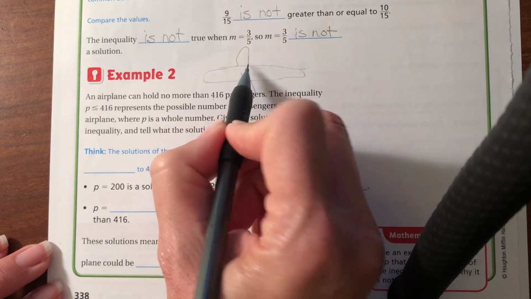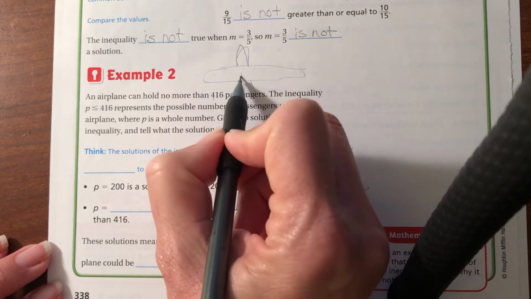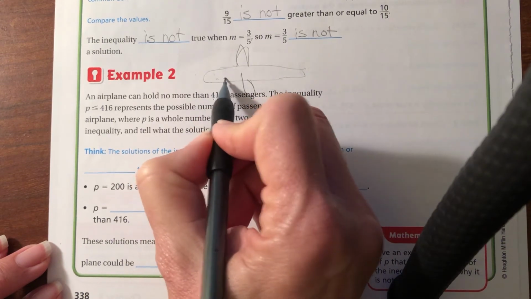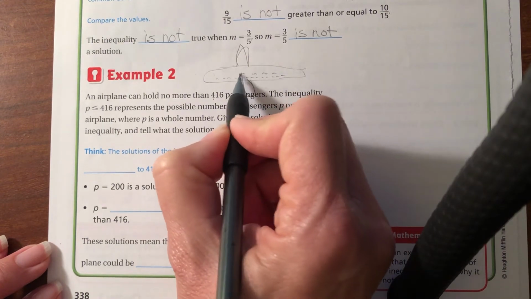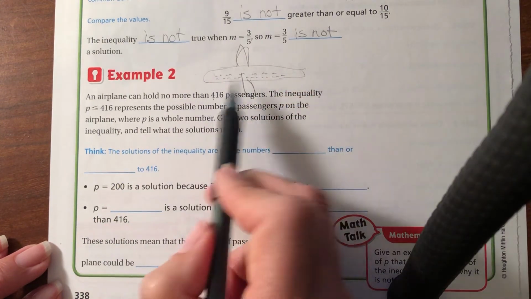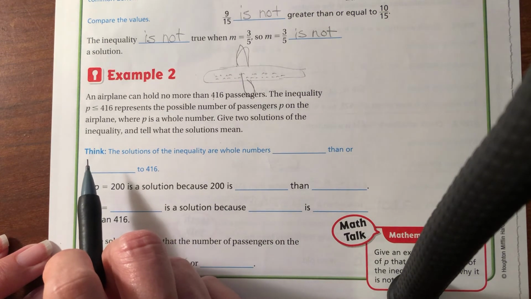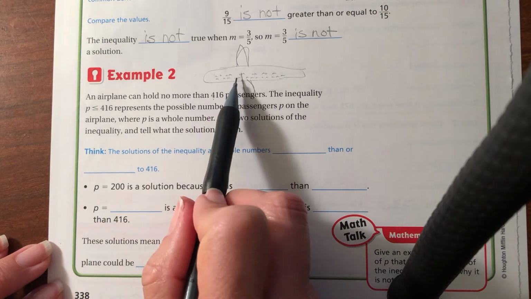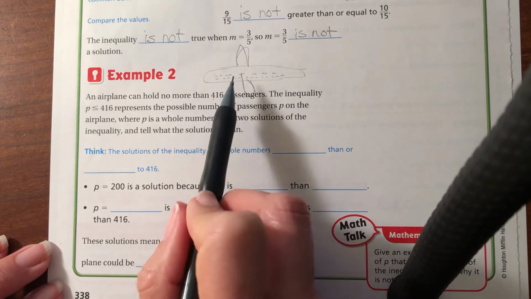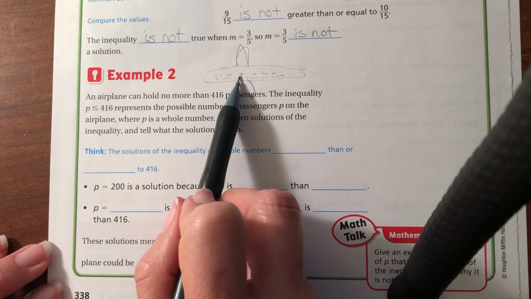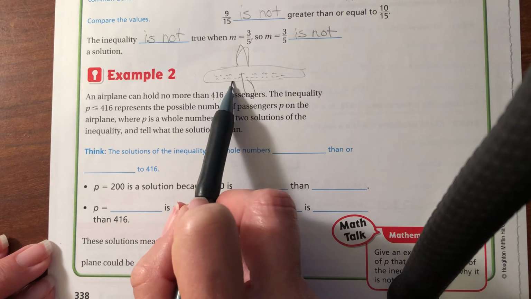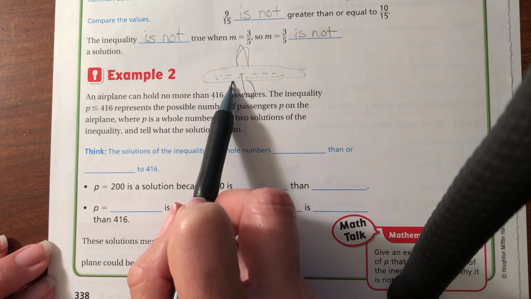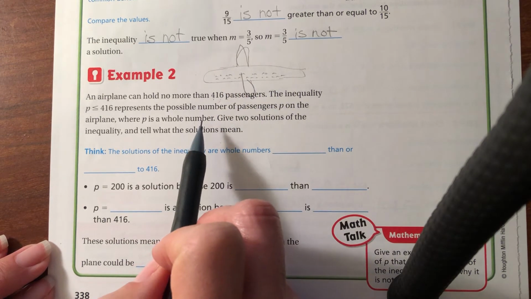Okay, so I've got this airplane, and it has seats inside for 416 people. That's all the seats it has. So you could have less than 416 people get on this plane and it can still fly. But if 450 people show up, they can't all get on this plane. It just can't be done. There aren't seats for them.